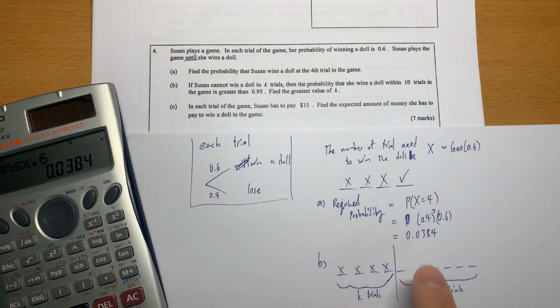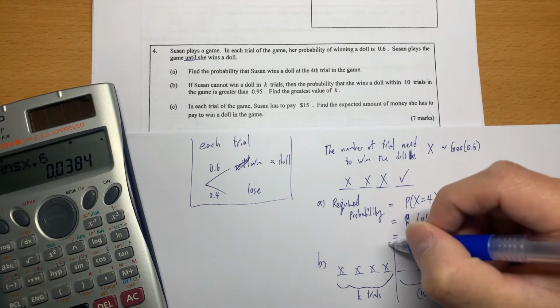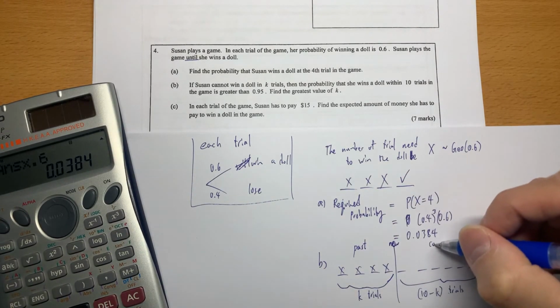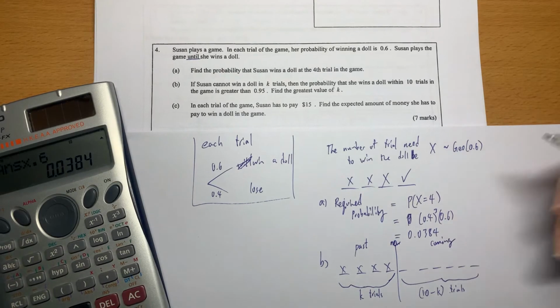Which means that the probability we need to find is P(X ≤ 10 − k). This is now. This is the past. We don't need to care, and we care what is coming.